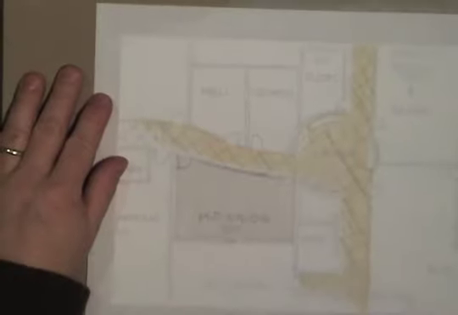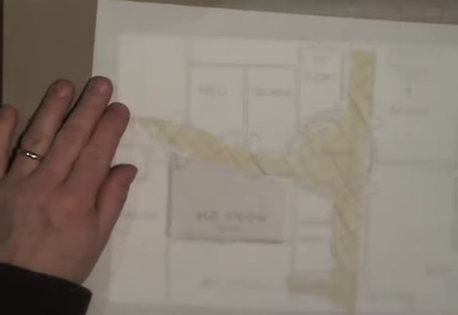So we'll cover those. Use your figure eights. Trying to not spend a ton of time.